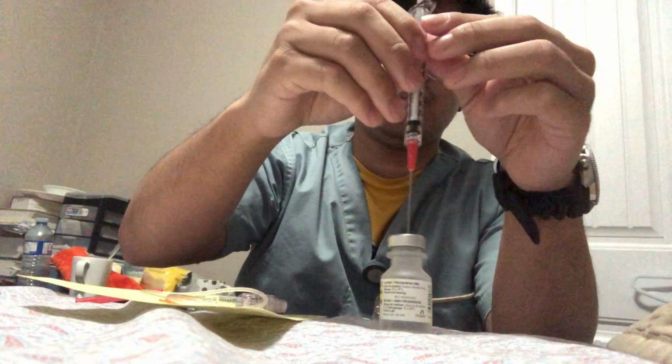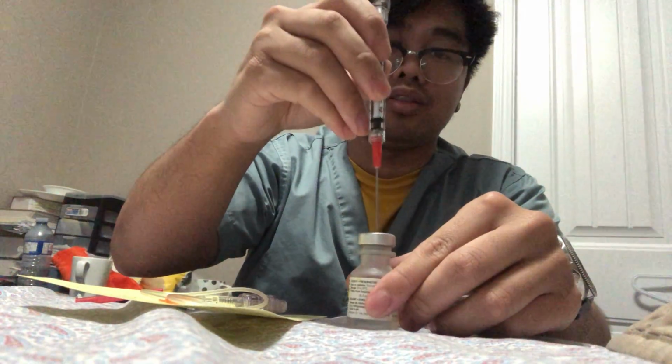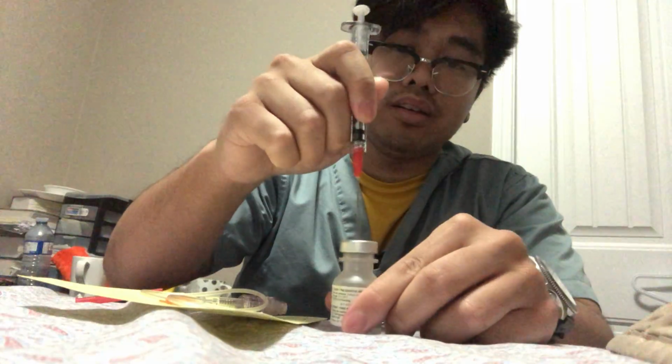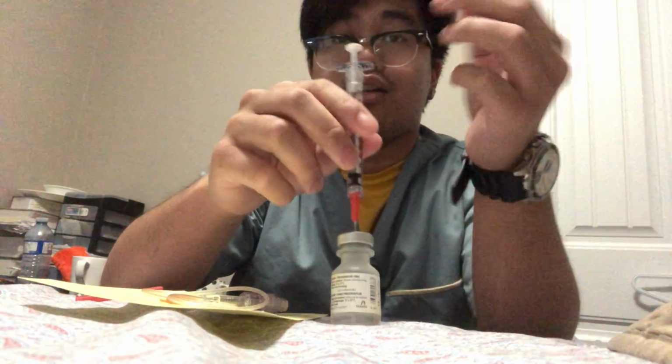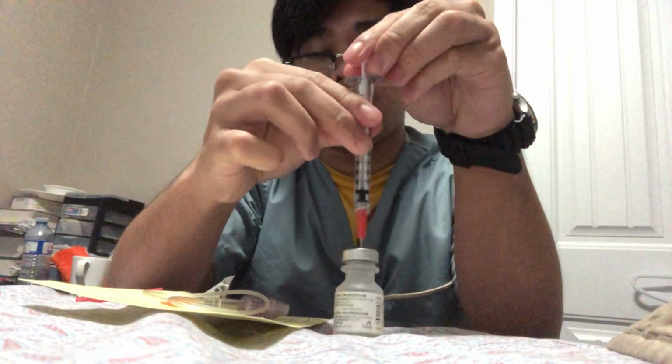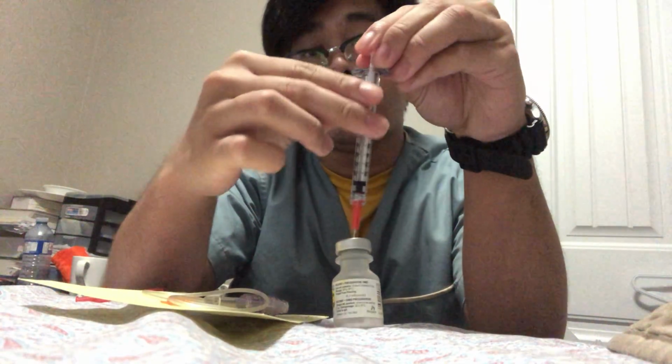By doing this, I'm doing the sideway technique to open this. I'm gonna put this in here. I'm just gonna hold it because I'm doing this on the bed. Now that I've inserted it, I'm gonna pull this up.